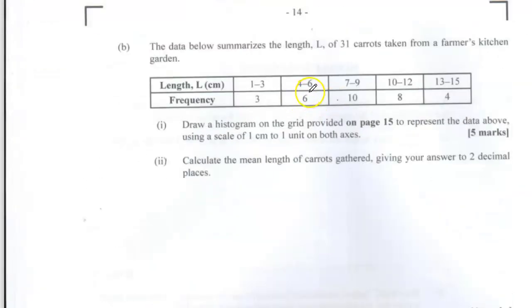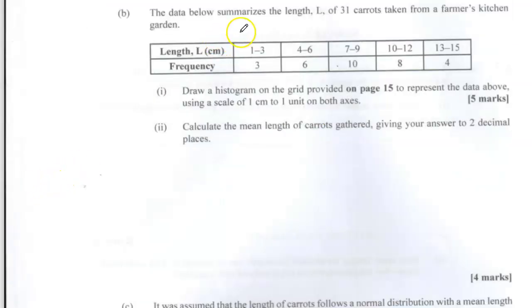Part B, the data below summarizes the length of 31 carrots taken from a farmer's kitchen garden. So we have the table here, group data. Draw a histogram on the grid provided on page 15 to represent the data above using a 1-to-1, 1 centimeter to 1 unit on both axes. Alright, so I won't be drawing this histogram.